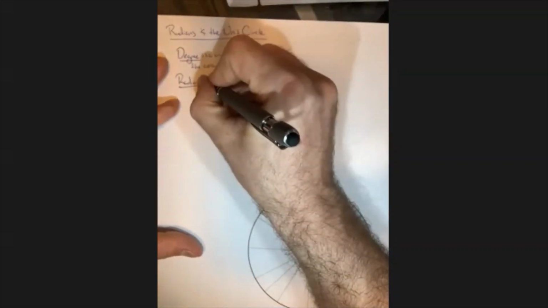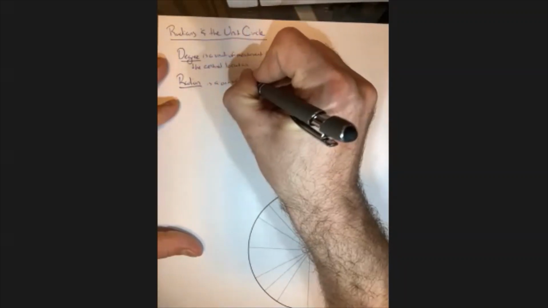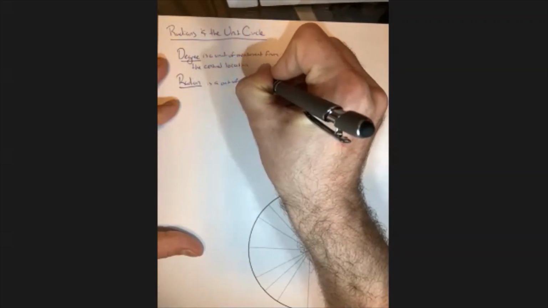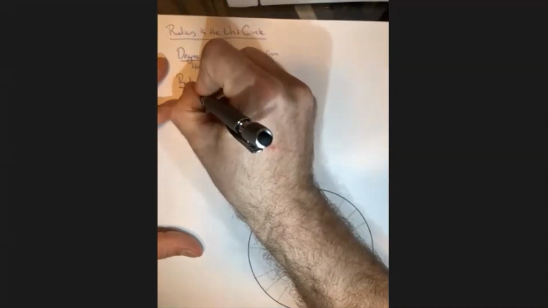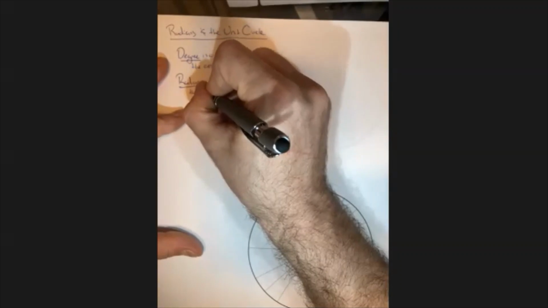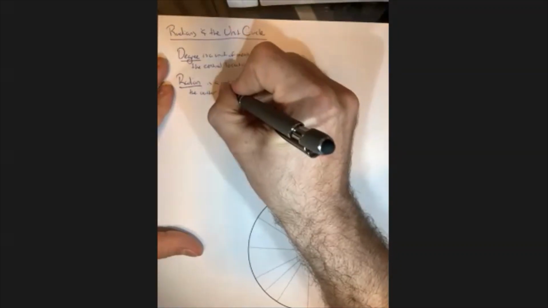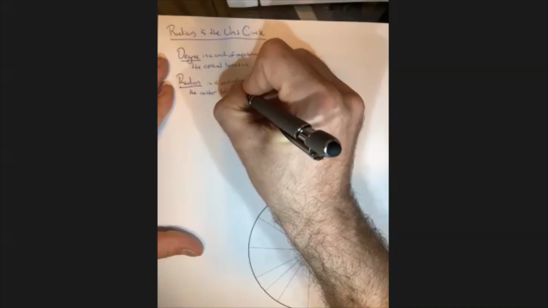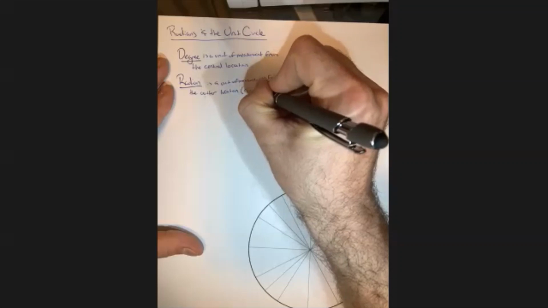And a radian is a unit of measurement from the outer location. Basically, we're looking at the circumference.